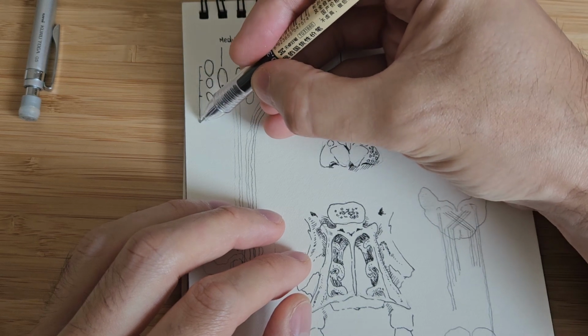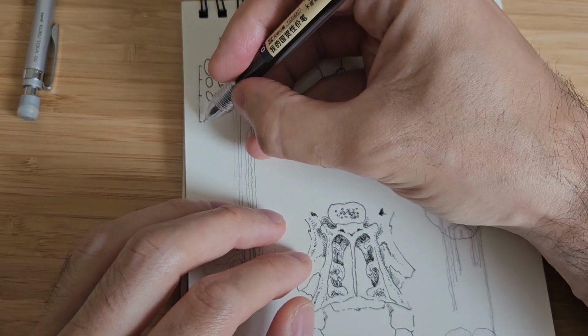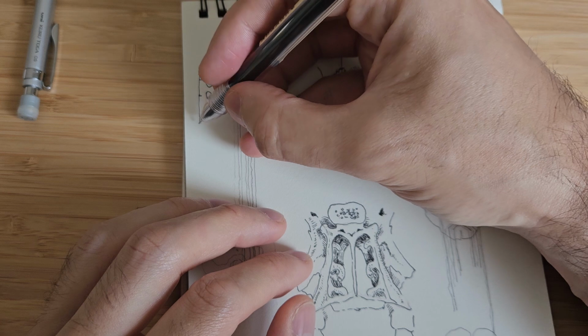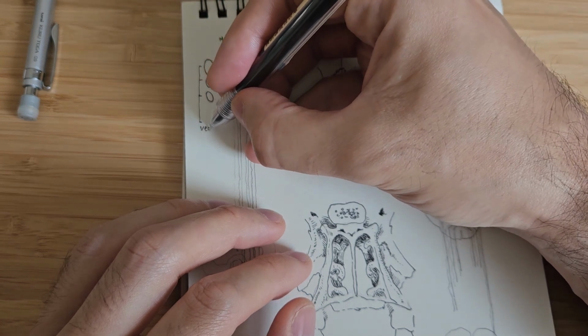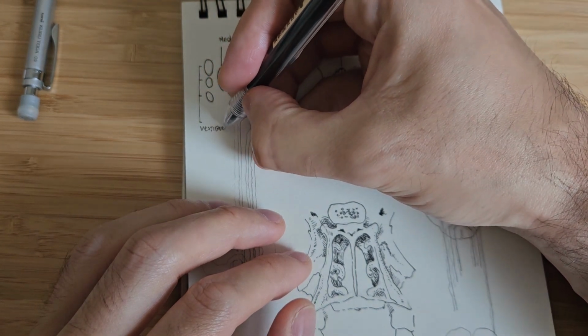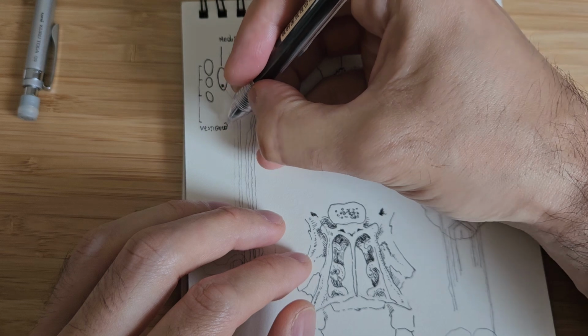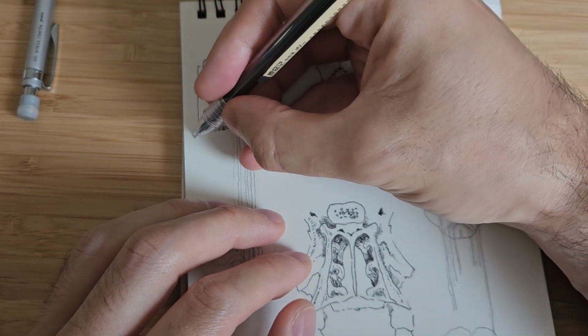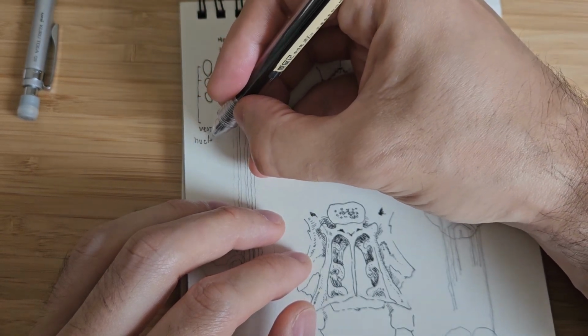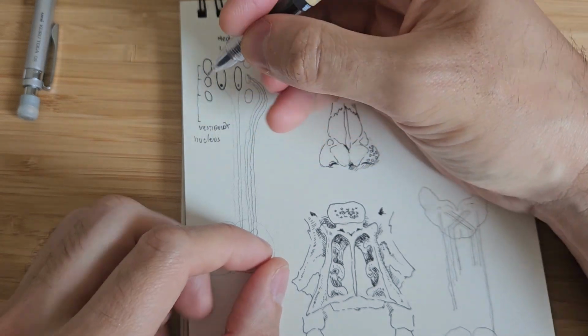Okay, this one is the vestibular nucleus. I know that my letter might be a little small.